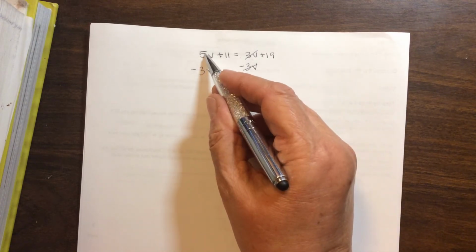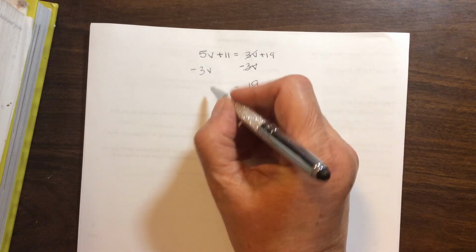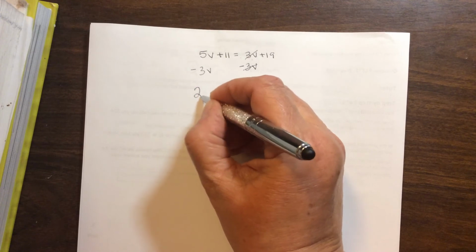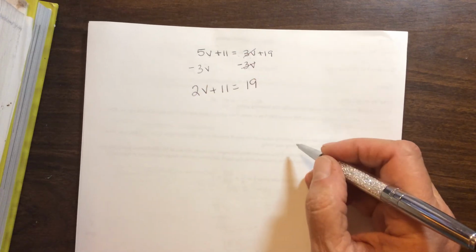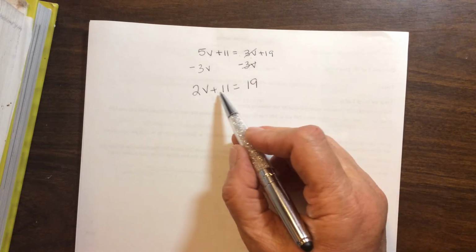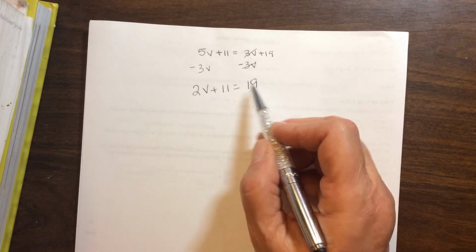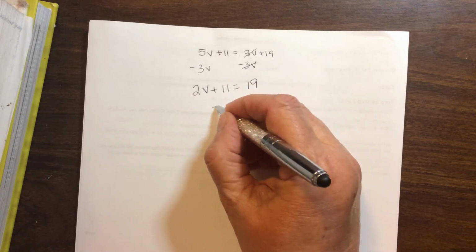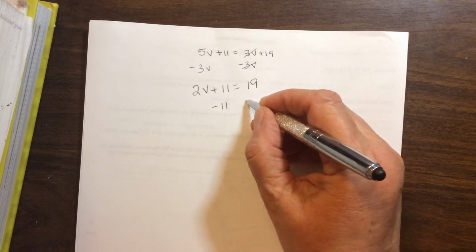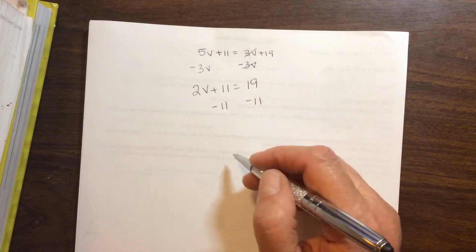Here we have 5 minus 3, so that's going to leave us with 2v plus 11. Next, I'm going to get my whole numbers together. Here, 11 is being added, so I want to get my 11 over to the other side of the equal sign.